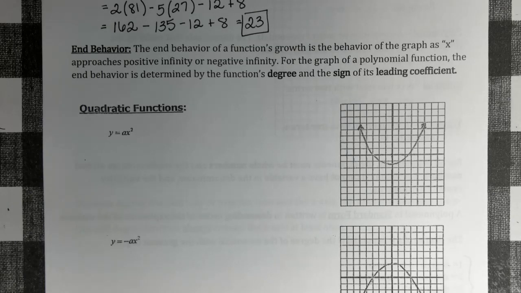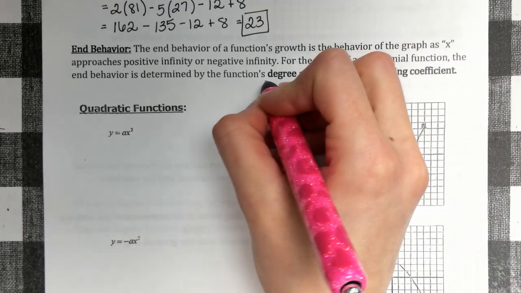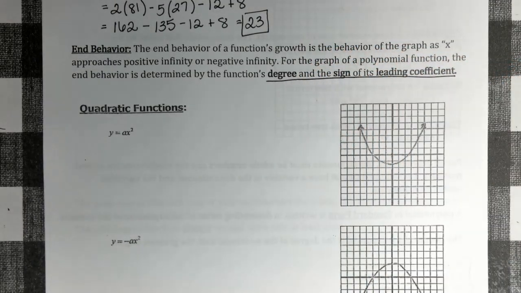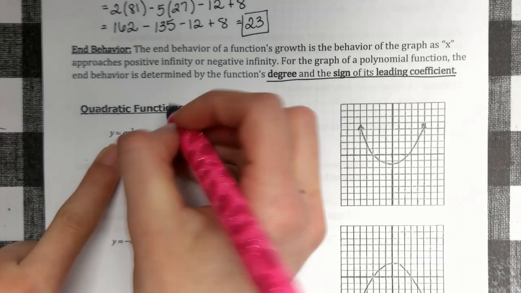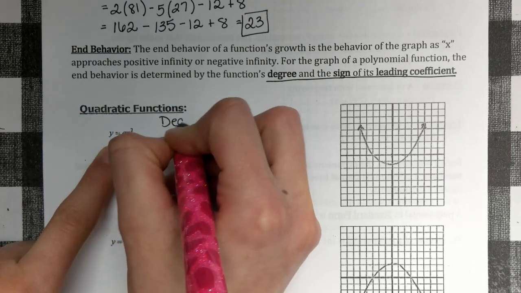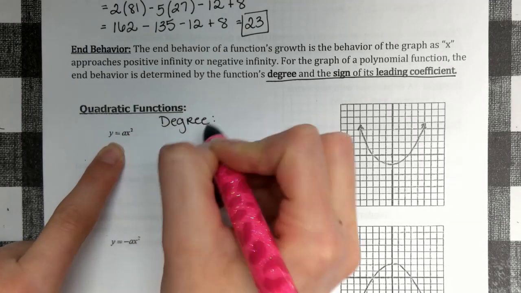Okay? With end behavior, it's determined by the degree and the sign of the leading coefficient. Okay, so as long as it's in standard form, you're looking at your first term and your first term only. You're looking at that exponent, and if it's odd or even, and then you're looking at the sign of your leading coefficient, positive or negative. Okay, so if I'm looking at just y equals ax squared, we're going to identify two things, which is the degree and the leading coefficient.